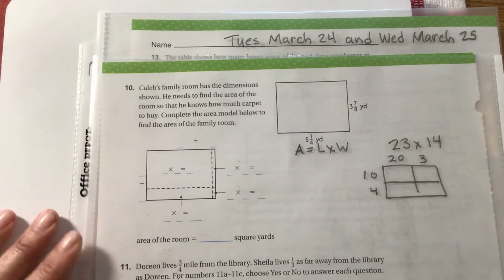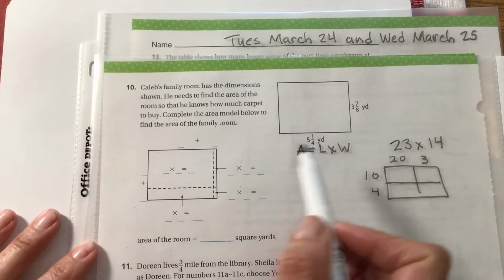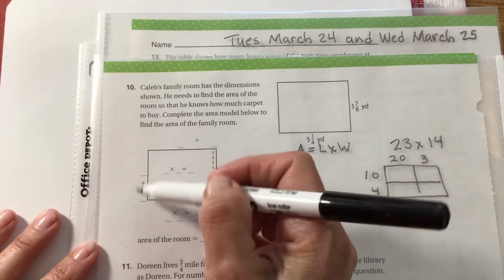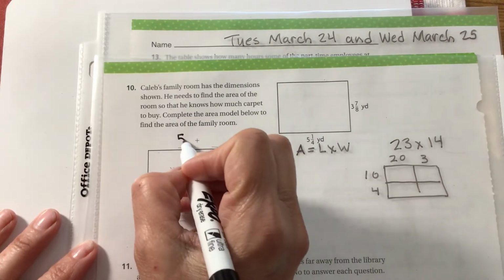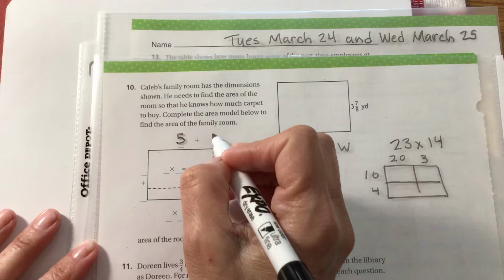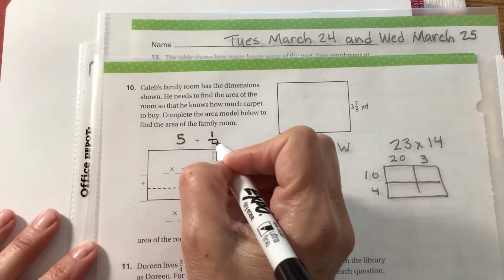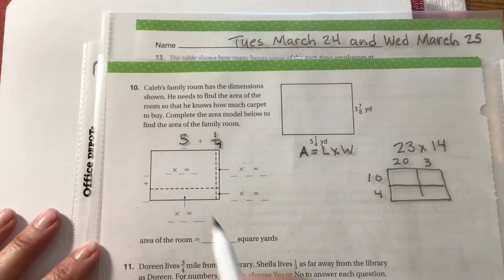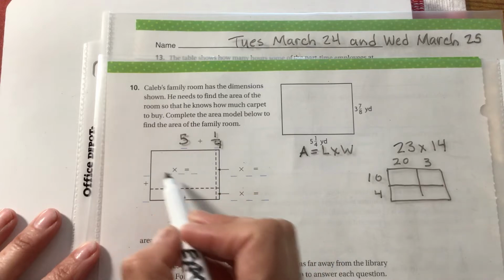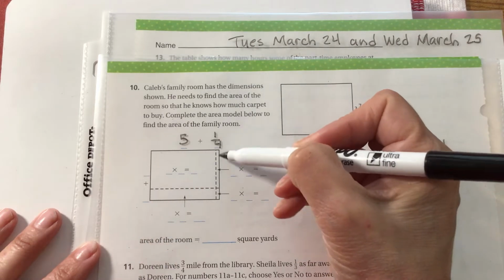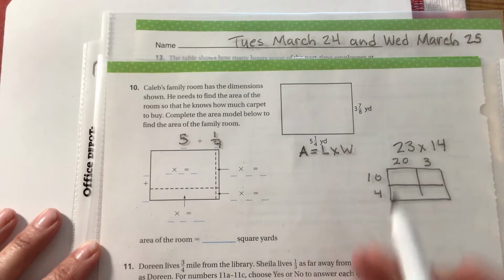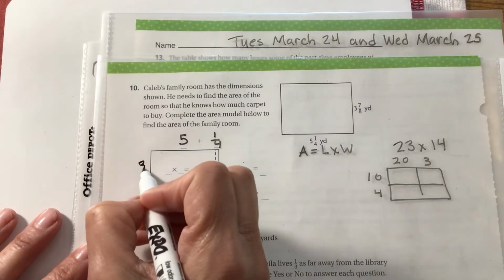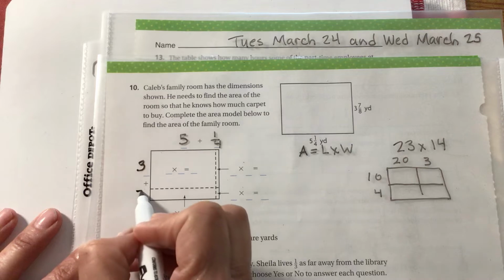Okay, and you can have the 5 1/4 either here or here. It doesn't matter. I'm going to do mine up here. So I'm going to say that this is 5 1/4. See how I broke it apart? This right here shows me 5, and this little tiny sliver right here, that's 1/4. My other dimension is 3 7/8. So here's 3 7/8.